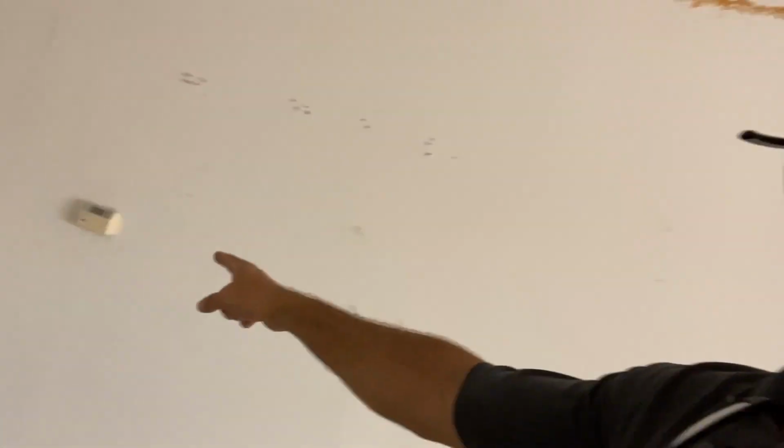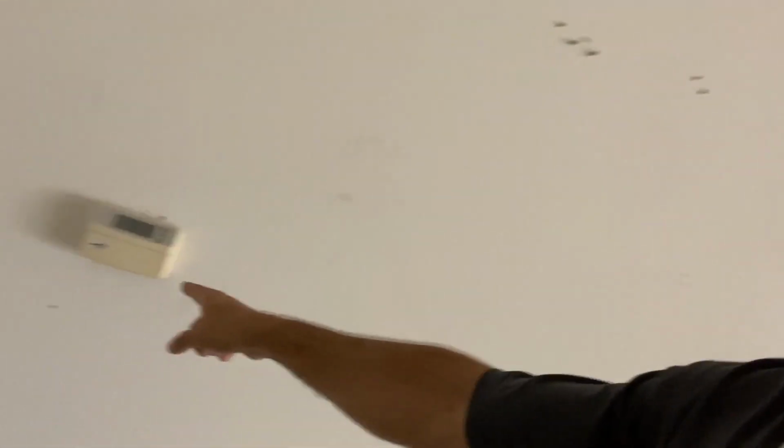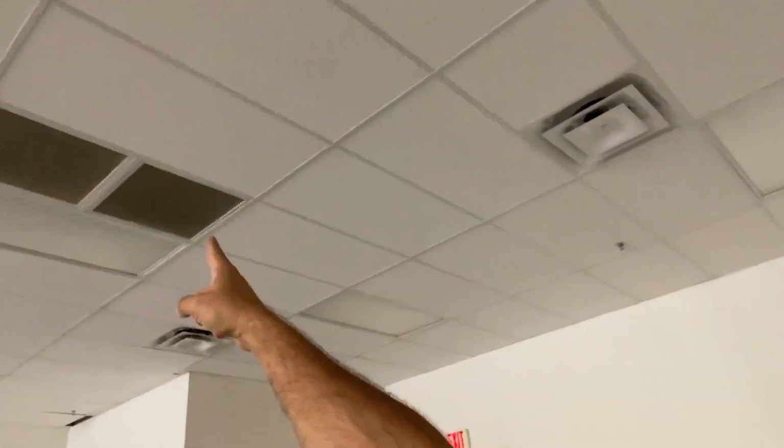Okay, then we look down farther and we have another thermostat. And what do you know? Another set of returns. Now the unit is normally going to be close to those returns, and close to that thermostat.